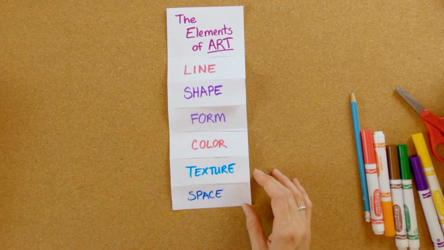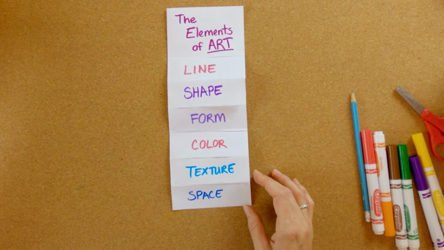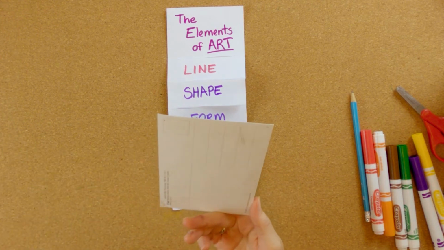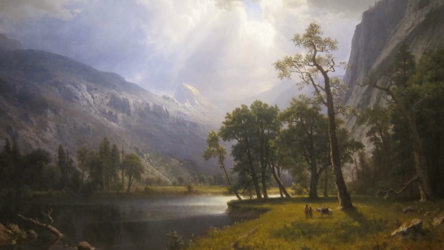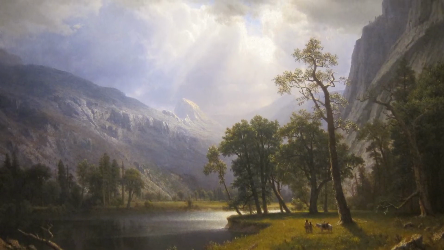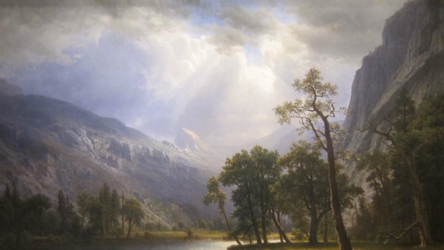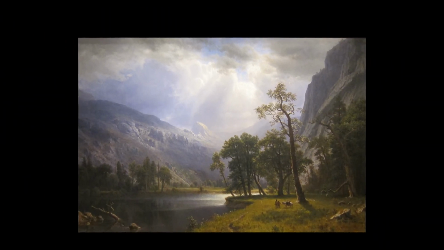Okay, our last one is space. So when we're looking at an artwork, this is by Albert Bierstadt, and this is Yosemite Valley. This is one of my favorites. You can tell it's been all bent up here over the years.